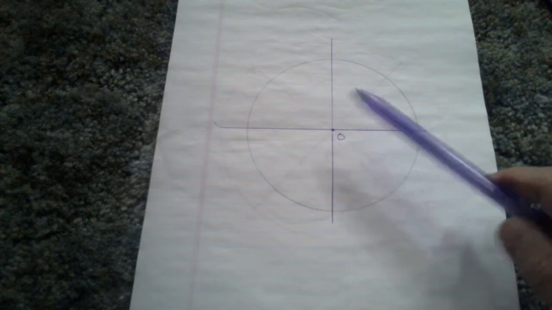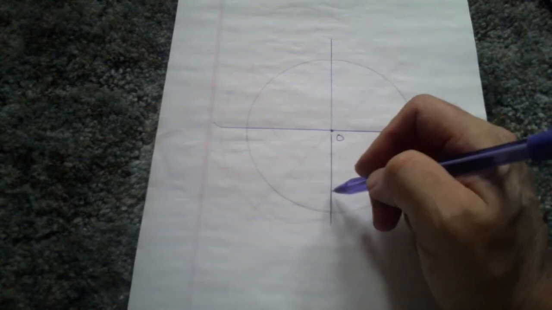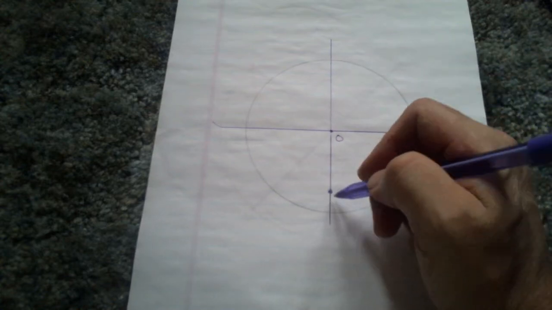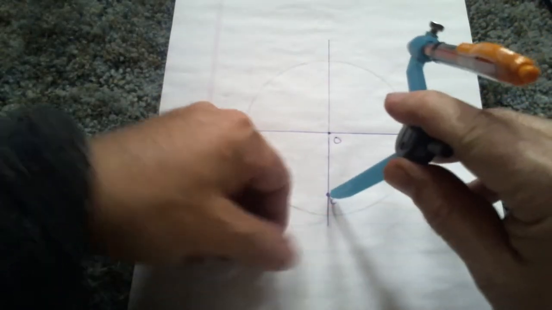So notice I start with the crosshairs, in honor of rifle season, and I just pick a point anywhere on one of these two crosshairs. I'm going to mark it there. I'm calling it C. C for center. And now I'm going to make an elliptic line. So I'm going to put the point of my compass at C.